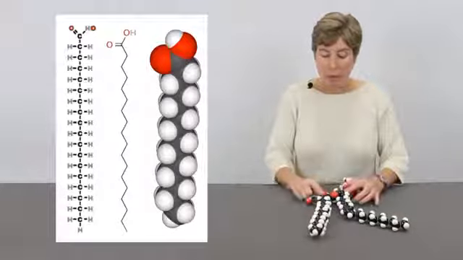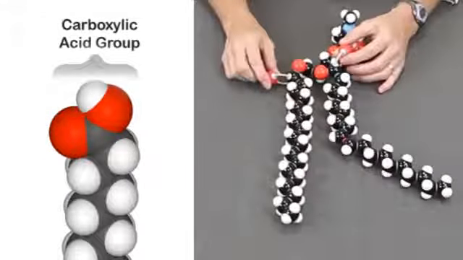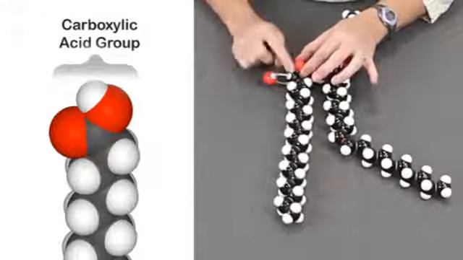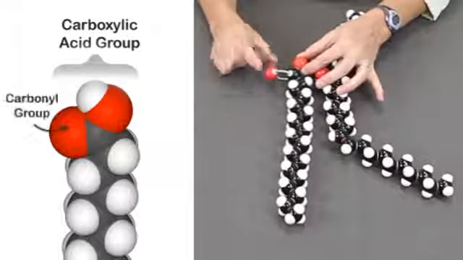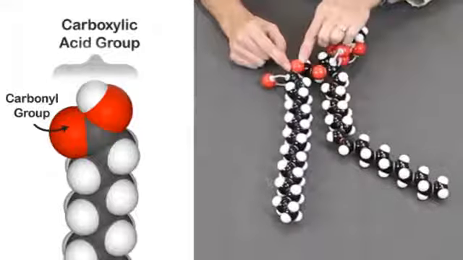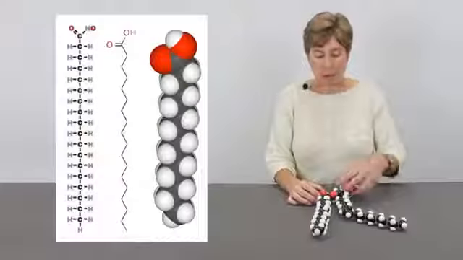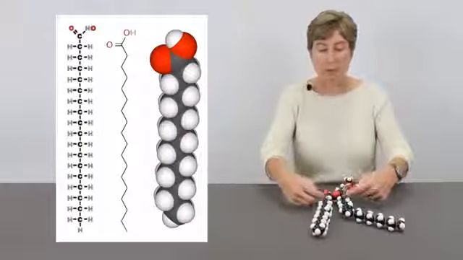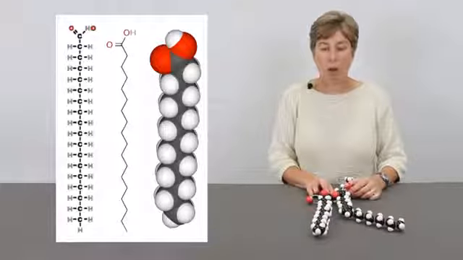And they have at their end a carboxylic acid group. And so a carboxylic acid is just this carbon that is bound to a carbonyl group, which is a double bonded oxygen, and a single bonded OH group. So this is the carboxylic acid, and this is the carboxylic acid, and then this is the hydrocarbon chain of the 2 fatty acids that are connected to the glycerol.